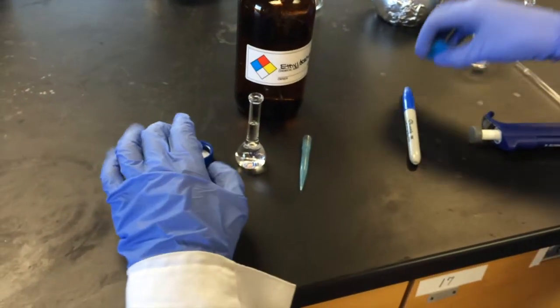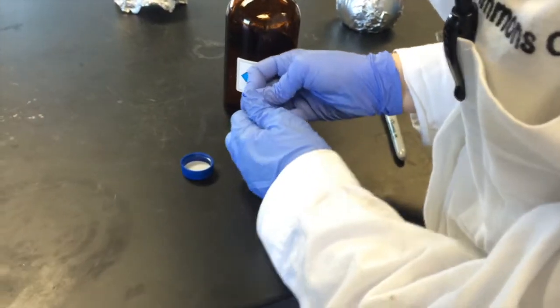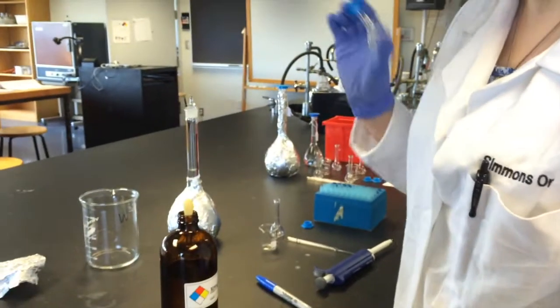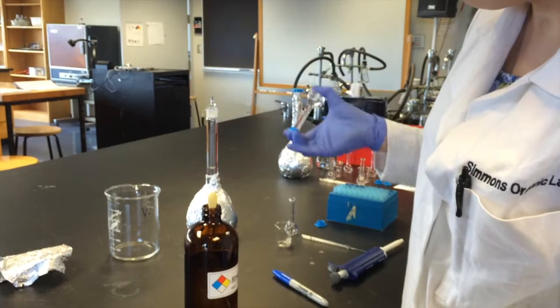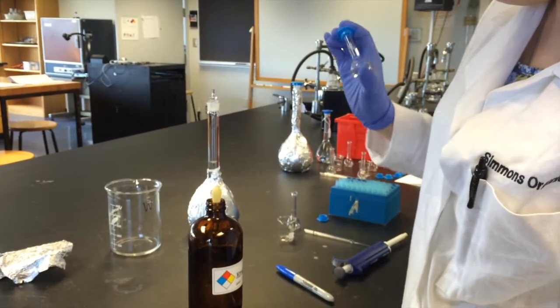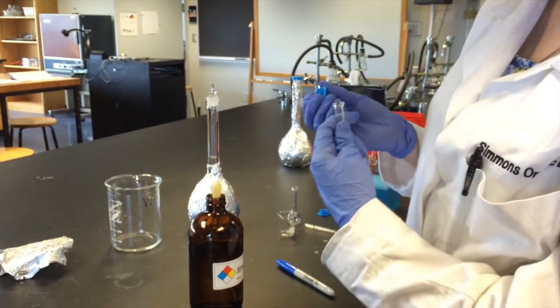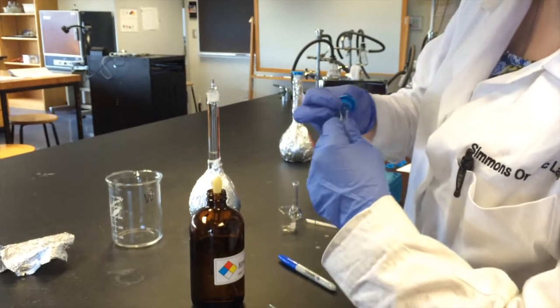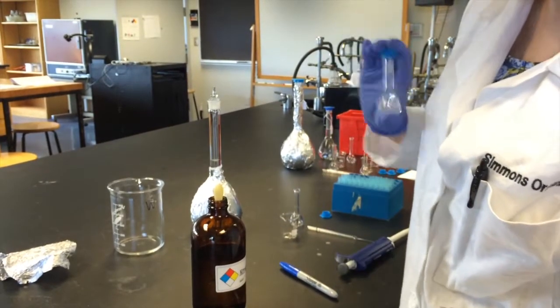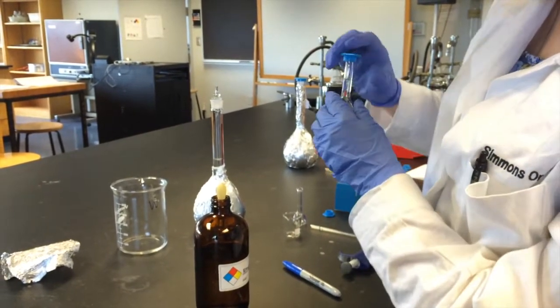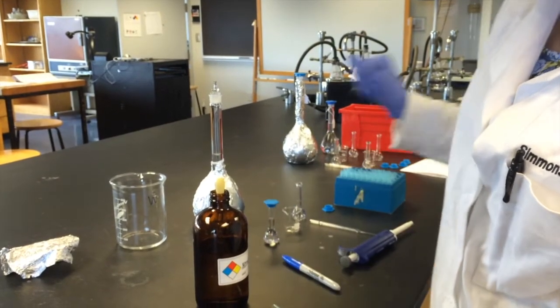And then you're going to cap it and mix it. Vent it because we have a volatile solvent. Mix a little more, and you should be good to go.